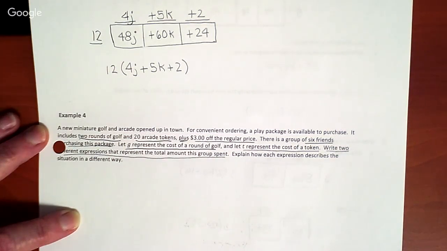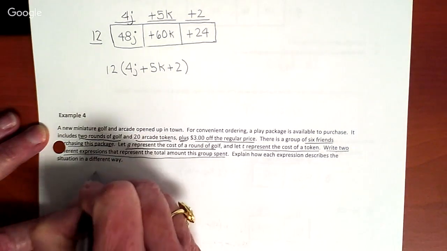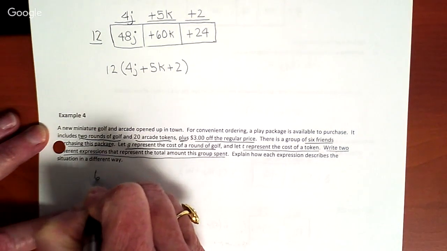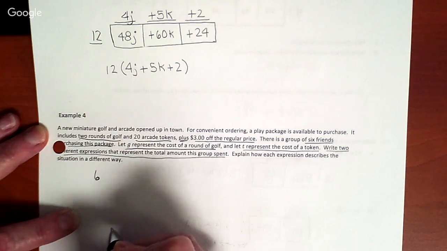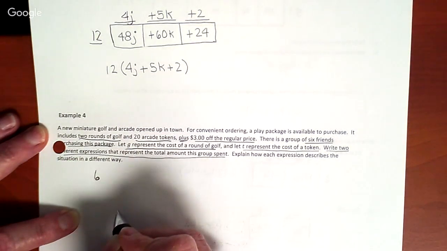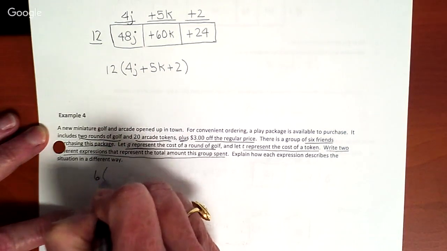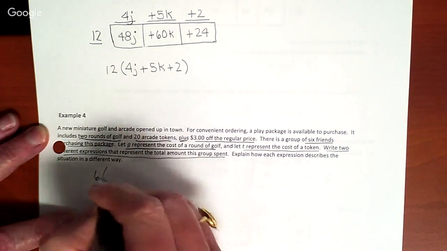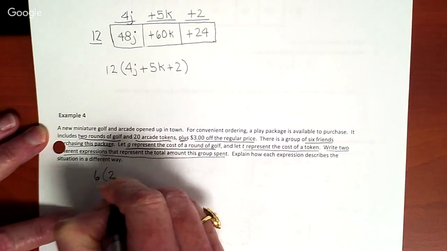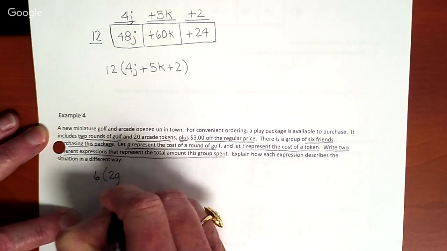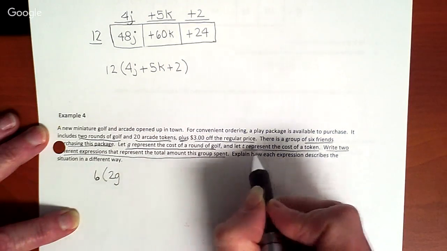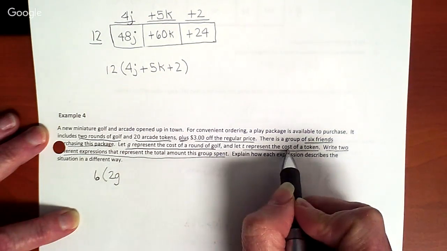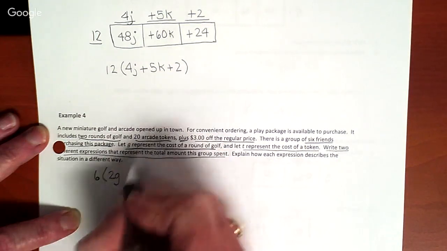All right. So we have 6 friends. Okay. So the cost of a round of golf is G. So we've got 2G, 2 rounds of golf that cost G amount. We have T that represents the cost of the token. Well, there's 20 tokens.